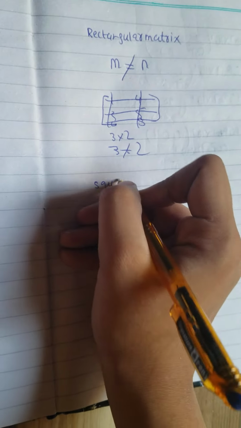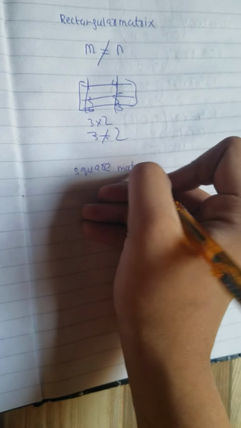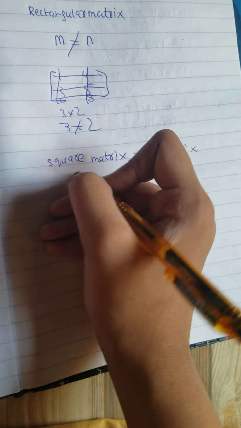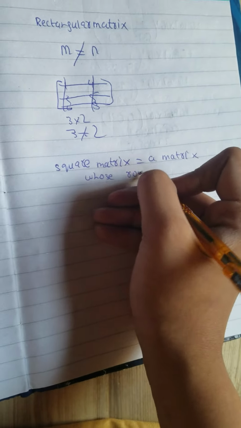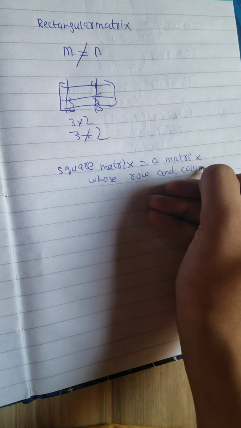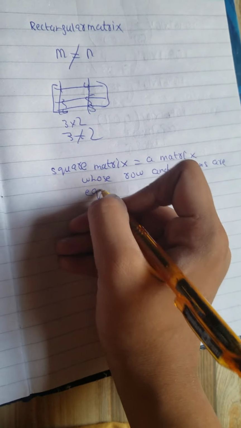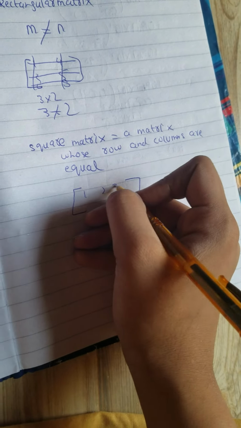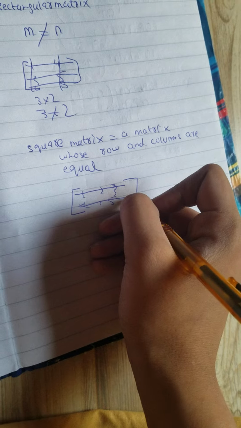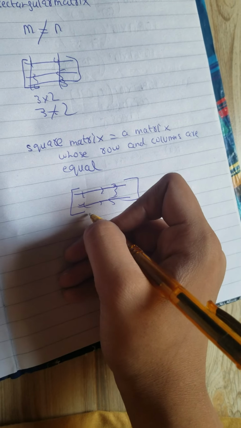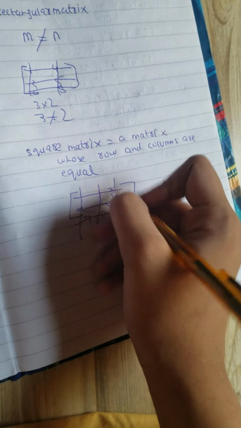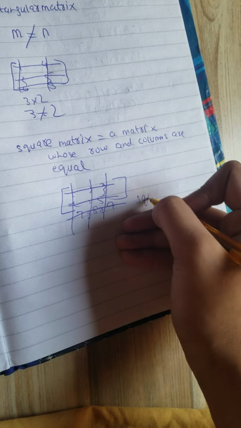Talking about the square matrix, it's a matrix whose rows and columns are equal, known as a square matrix. As for instance, for example, 1 2 3 4 5 6, 2 rows, we can have 7 8. I'm sorry, we can put comma here. 3 rows, 3 column, right? So this is square matrix.